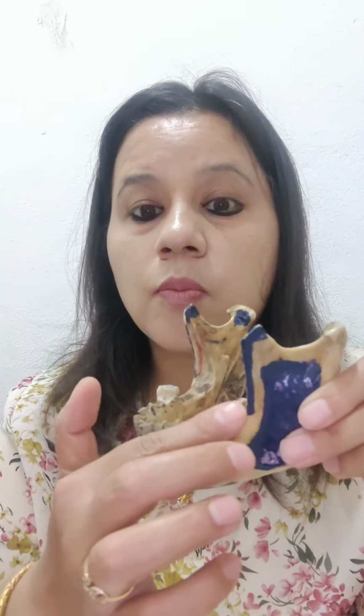Now comes the ramus, which is quadrilateral in shape, and it has four borders. This portion is known as the superior border. This portion is known as the inferior border. This border is known as the anterior border, and this border is known as the posterior border. Now this anterior border will continue to the body of the mandible with this line which is known as the oblique line.